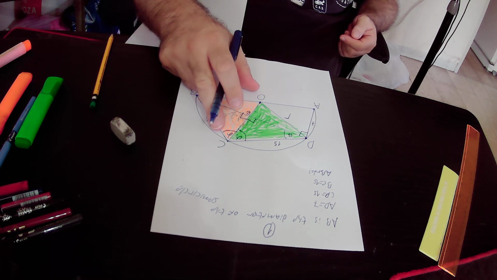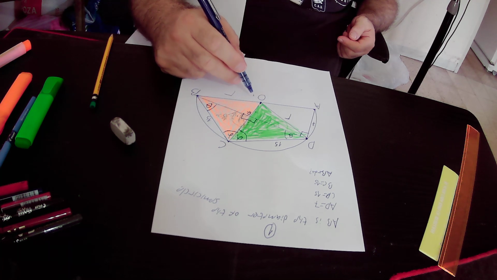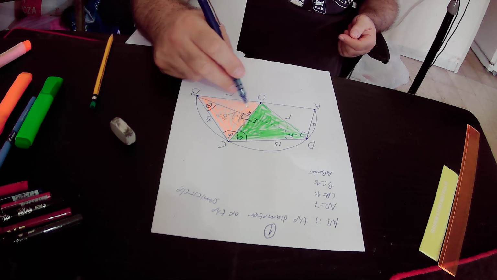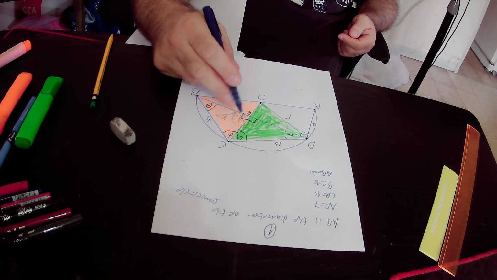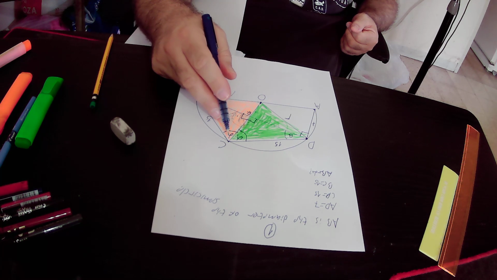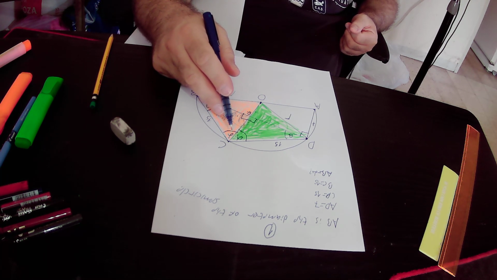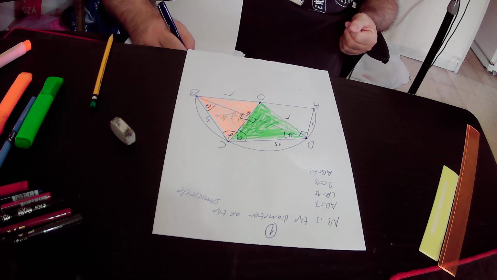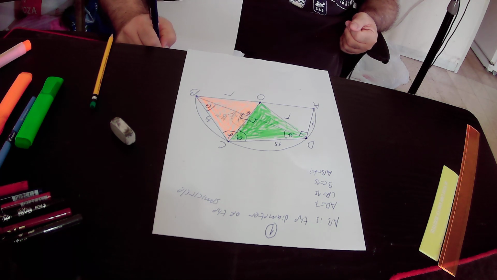Yes, OC is the radius of the semicircle because it starts from point O, that is the center of the semicircle, and ends at point C, that is a point on the semicircle itself. Therefore, OC is the radius of the semicircle.